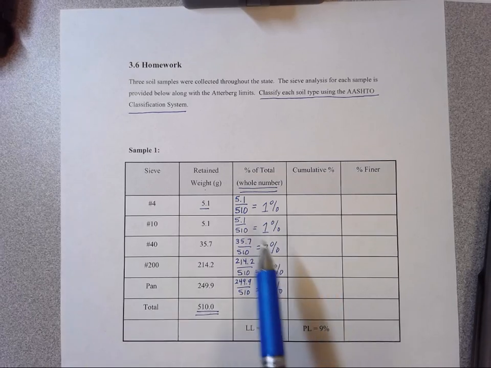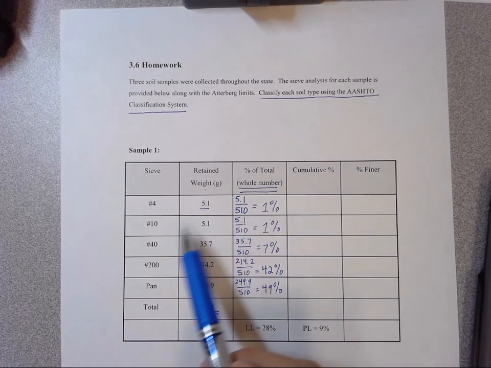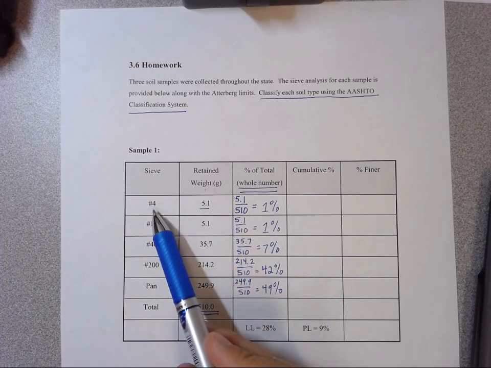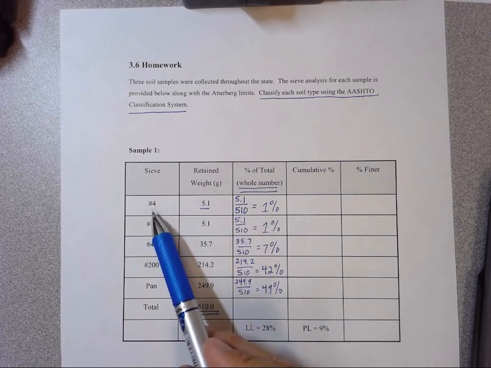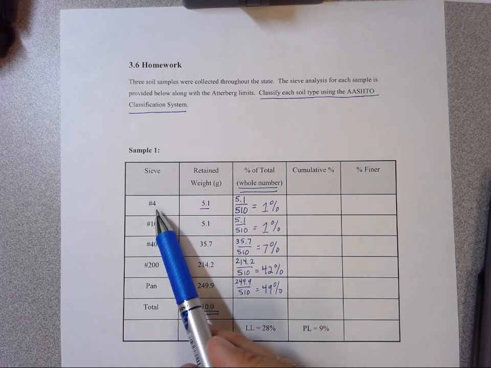And remember, that's the percent of the total amount that was retained on this sieve. So 1% of the sample couldn't make it through the number 4 sieve. Remember, those are 4 openings per inch.